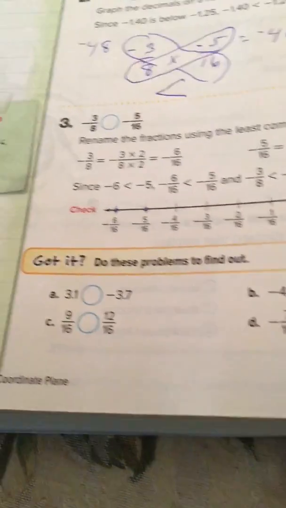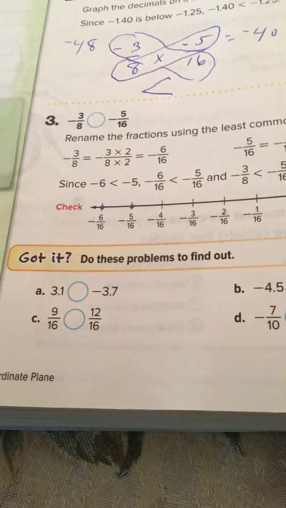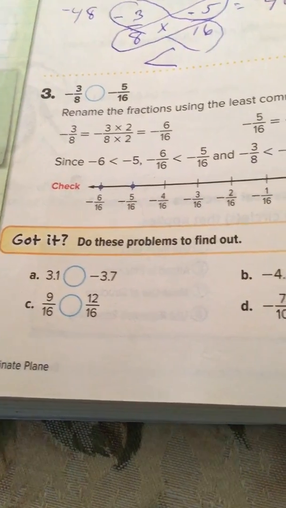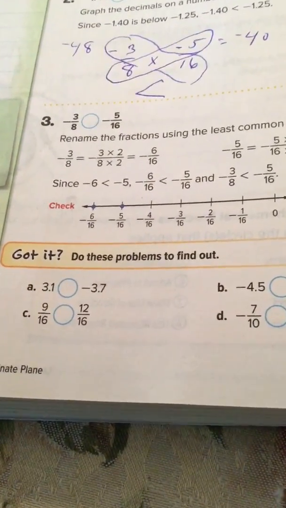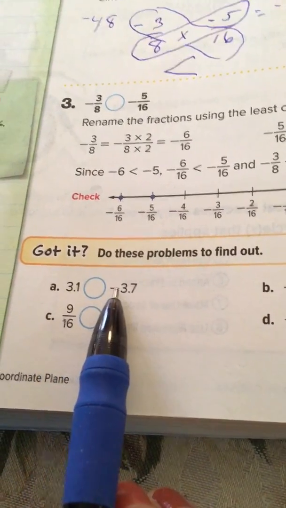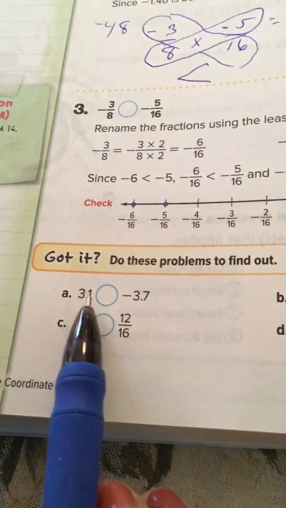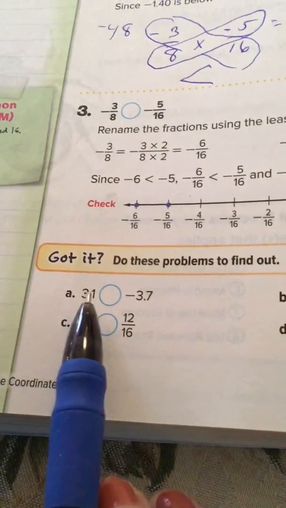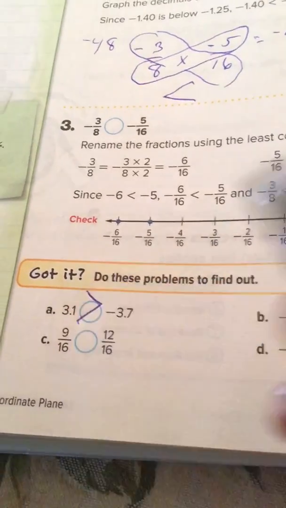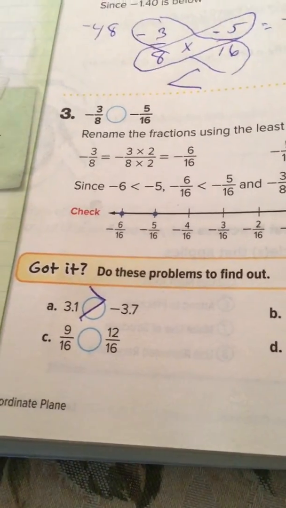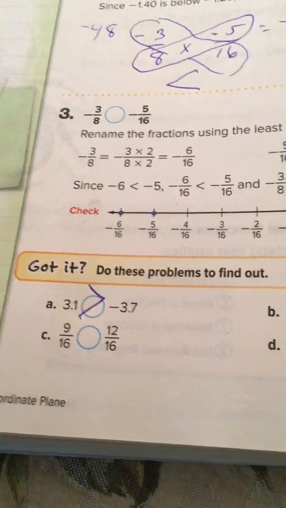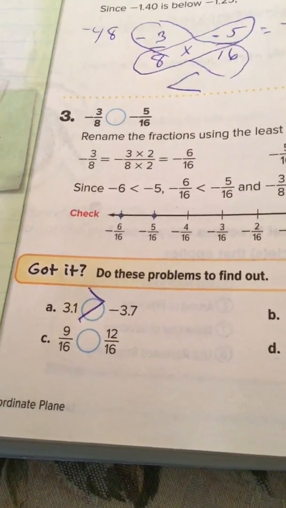On the bottom, you have the Got It problems here, A through D. I'll do A and C with you, and then you shoot me back what B and D looks like. 3.1 versus -3.7. If you see one is a positive, one is a negative, automatically throw down the greater than symbol right there. All positive numbers are greater than all negative numbers. That's the test question. Your test will be coming up next week, hopefully.